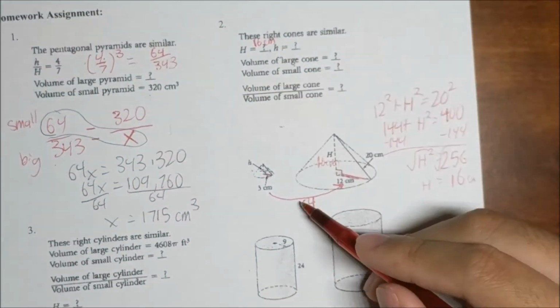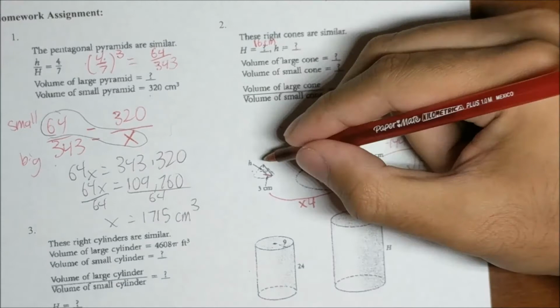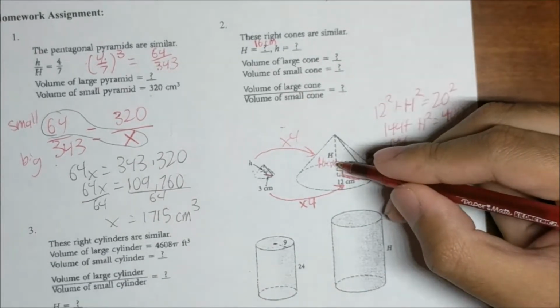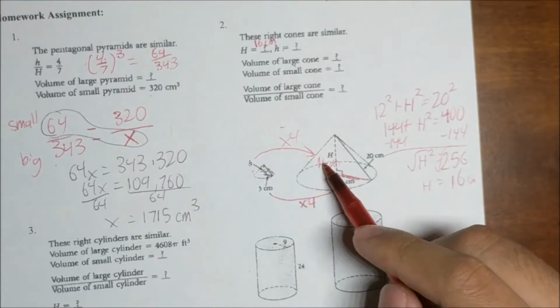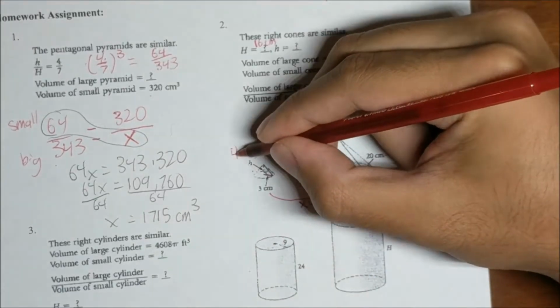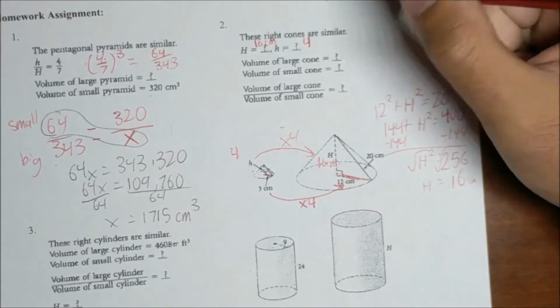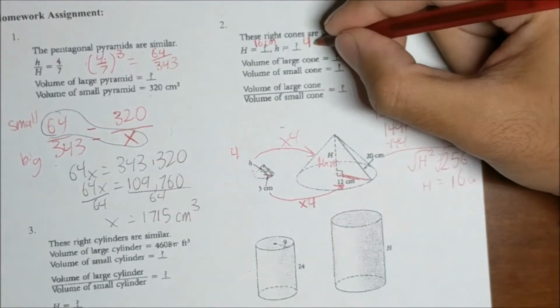And then I know from the radius that the small cone's height multiplies by 4 to get to 16. So what times 4 equals 16? Well, 4 times 4. So the small cone has a height of 4.